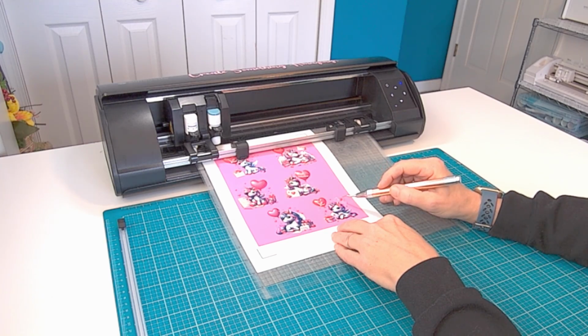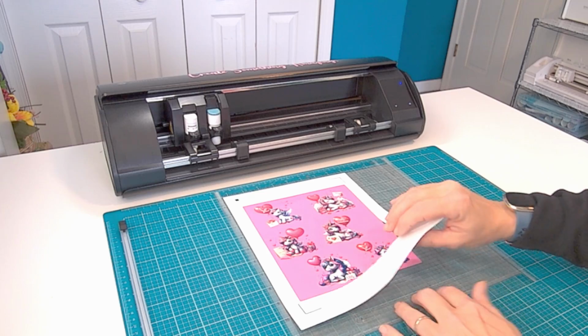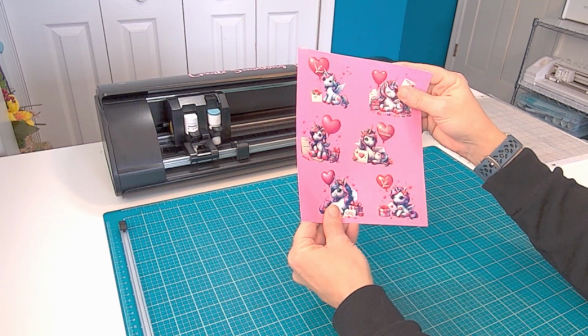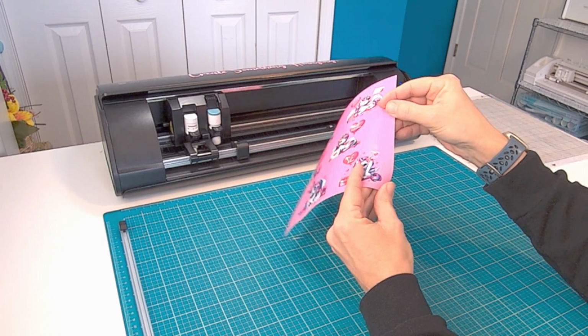And everything looks perfect, so let's go ahead and get these off the mat. You can see that this is absolutely the perfect sticker sheet. I am thoroughly impressed once again with Silhouette Studio and the Cameo 5.